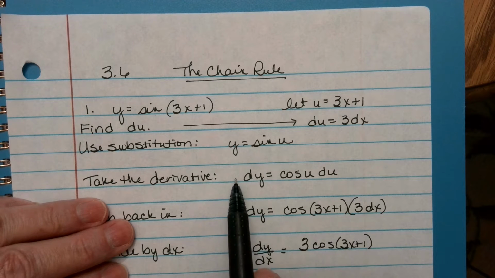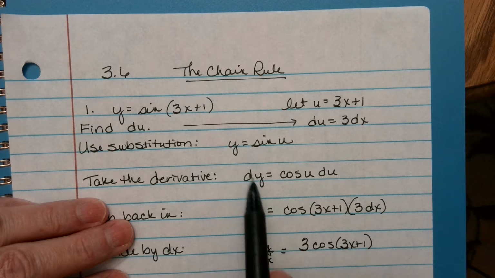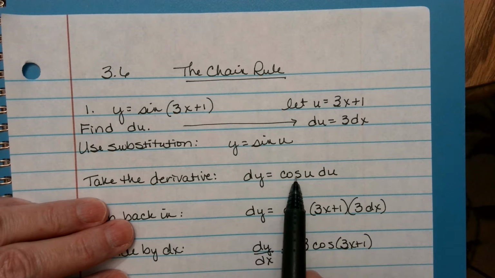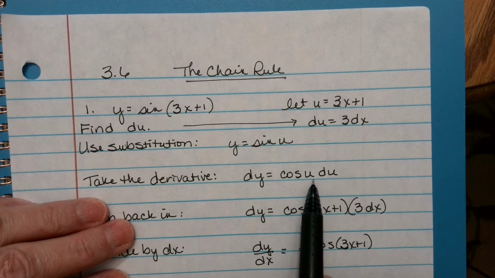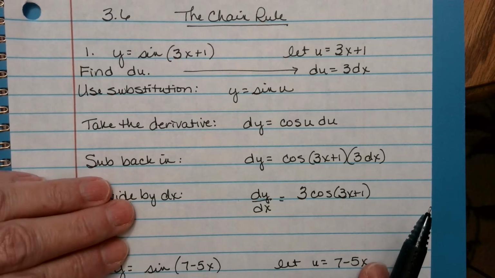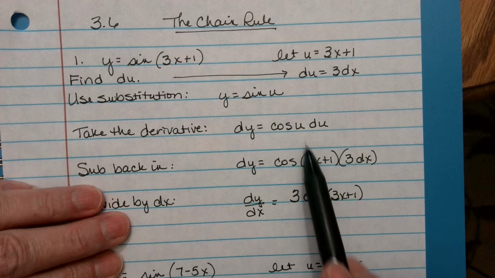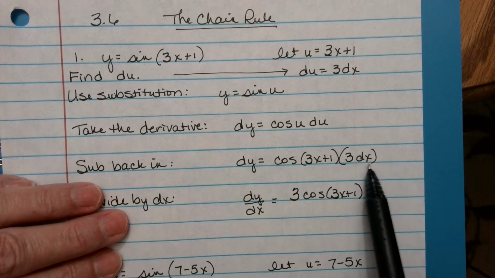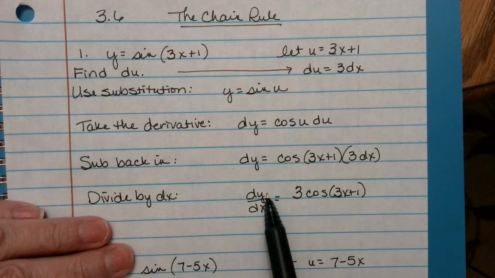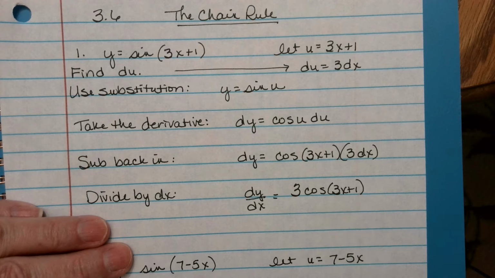Then we're going to take the derivative of this. So this is dy, derivative of that is dy. The derivative of sine is cosine of u, and then du, because it was with respect to u. Then we're going to sub these back in. So u was 3x plus 1, so I put it right here, and du was 3 dx, so I put it right here. Then we're going to divide by dx, so we can get dy dx, which is what they asked for, and bring the 3 in front. So you get 3 cosine of 3x plus 1.